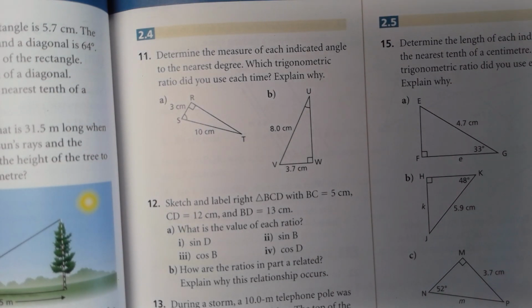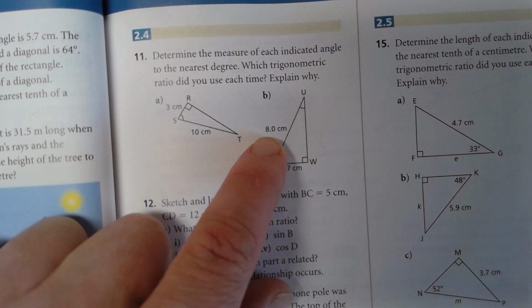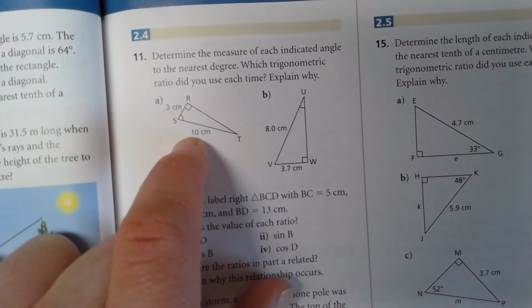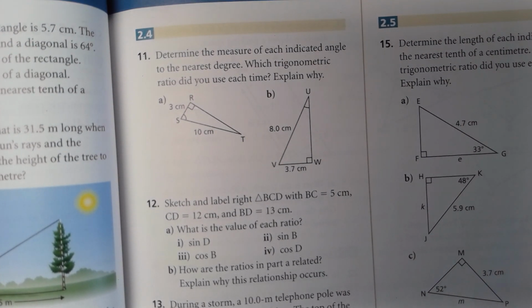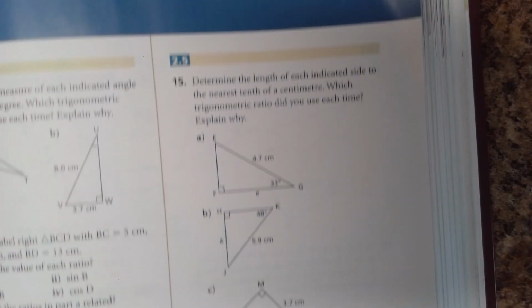Again, you'll be using inverse to do that, and either sine, cosine, or tangent, depending on what your known sides are. For both of these, you can see the hypotenuse is one of the known sides, so that eliminates tangent. It'll be sine or cosine for number 11. Little hint there for you.